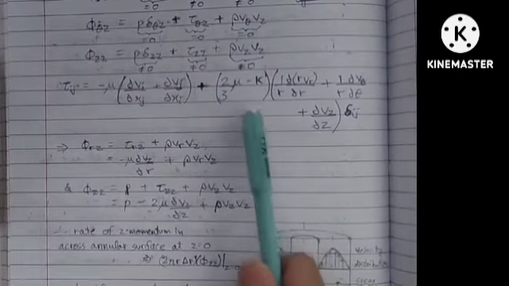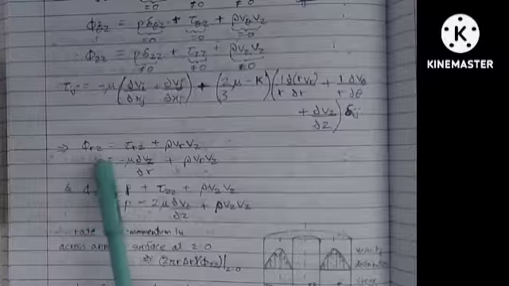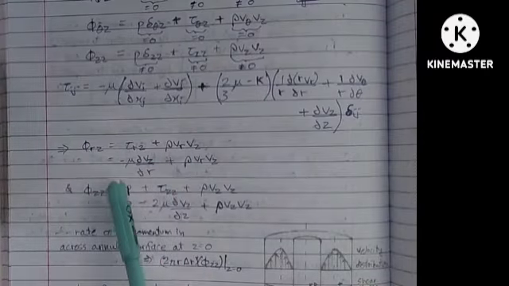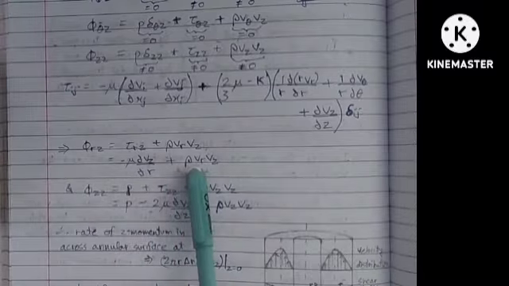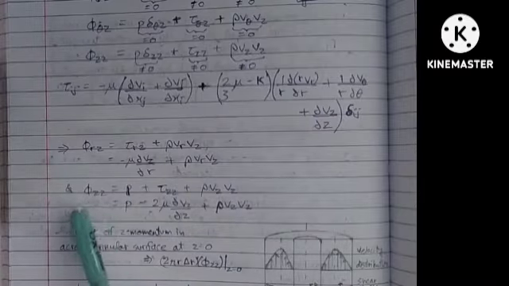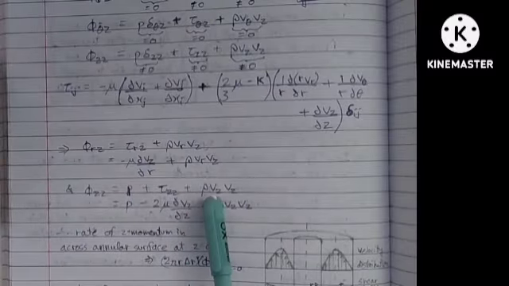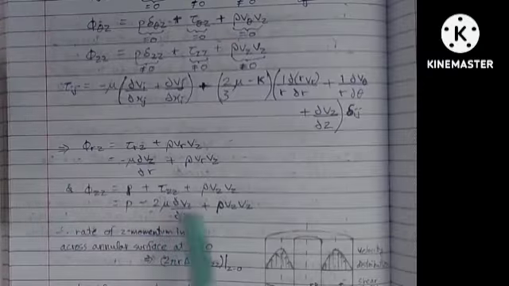Using all these four equations, we simplify and substitute to get phi rz is equal to tau rz plus rho vr vz, which is equal to minus mu dou vz upon dou r plus rho vr vz, and phi zz is equal to p plus tau zz plus rho vz vz, which is equal to p minus 2 times mu dou vz upon dou z plus rho vz vz.